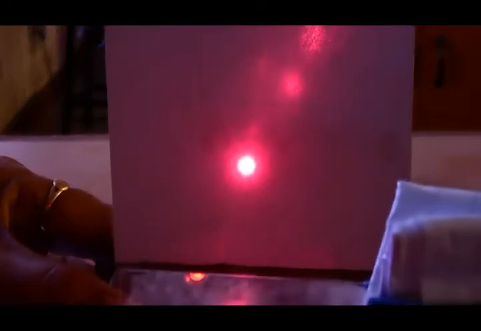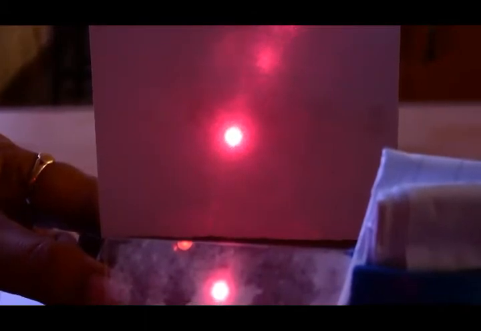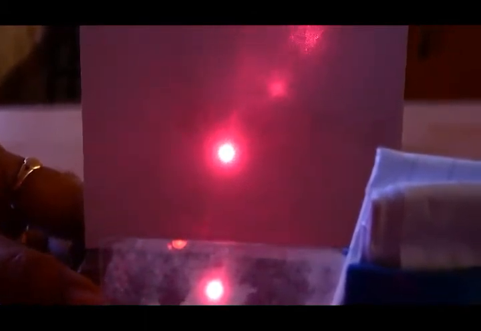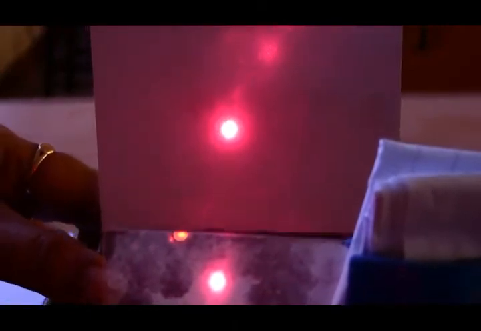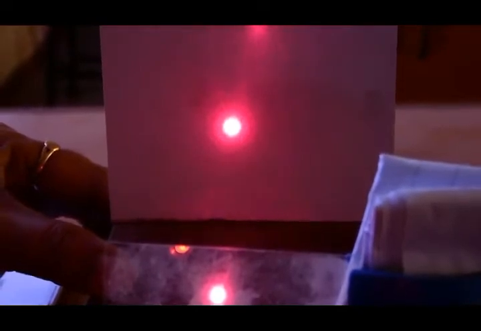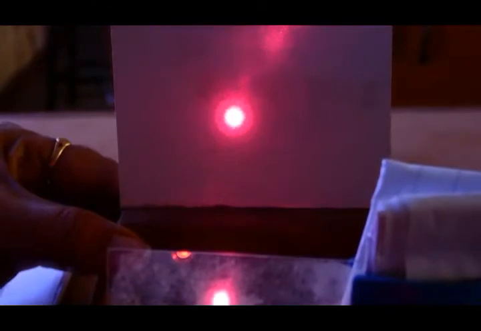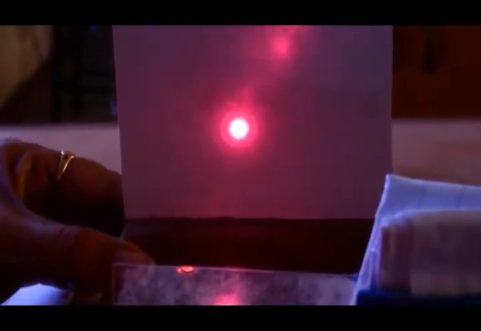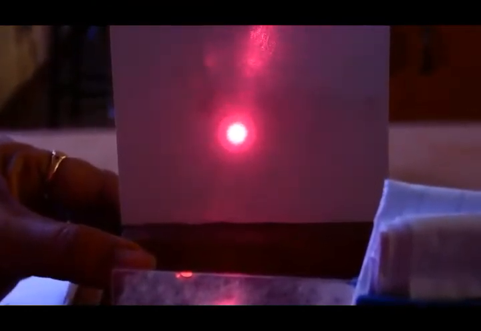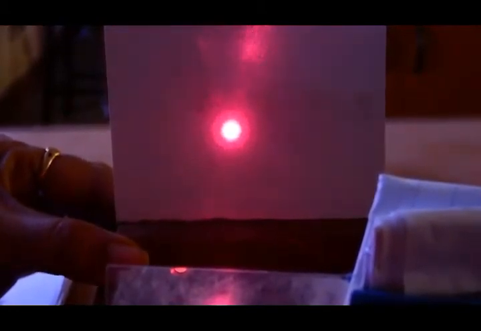As such, you can see only the spot on the screen. To get the diffracted image, you have to move the screen. While moving forward, it is clear that there is no diffracted image, only the spot on the screen. But when I move backwards, you can see the concentric circles appear. Slowly they appear on the screen. Once you feel it is very clear, you can stop moving the screen.